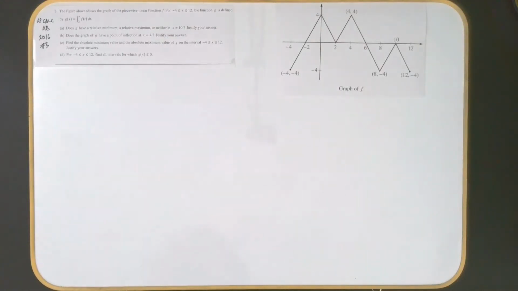Time for more free response questions from old AP exams. Today we are looking at the year 2016, question number 3. And this style of question is, given a derivative graph, go through and apply that understanding to the questions they are asking. So let's take a look here.